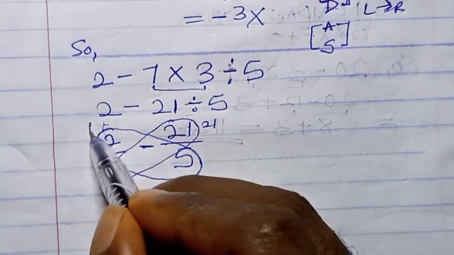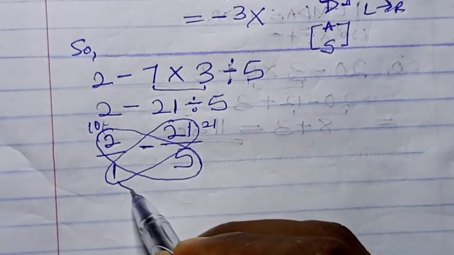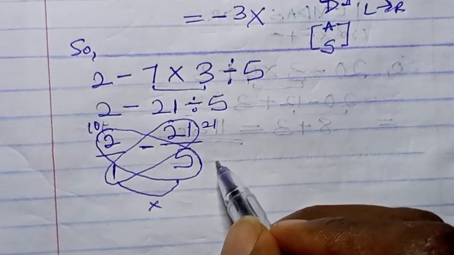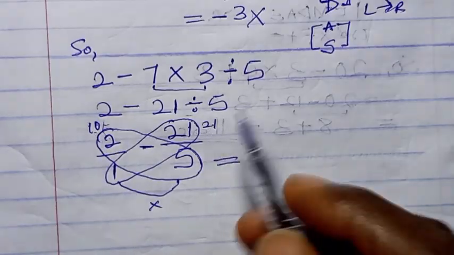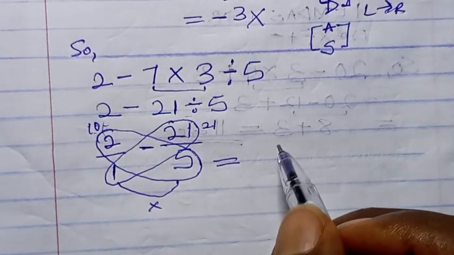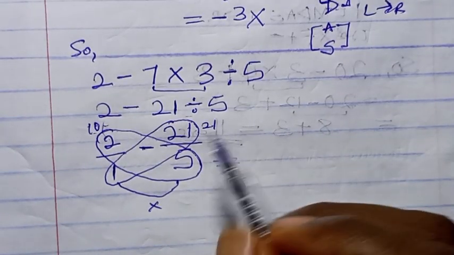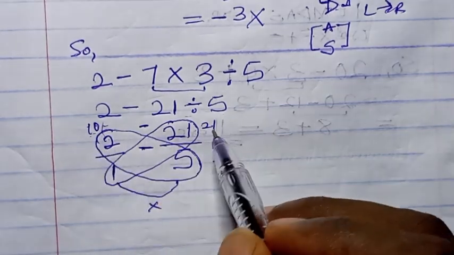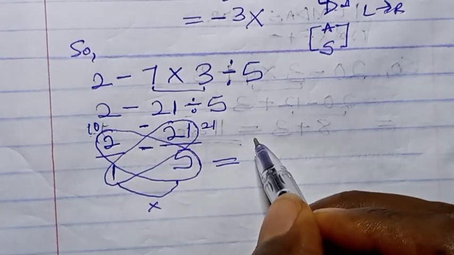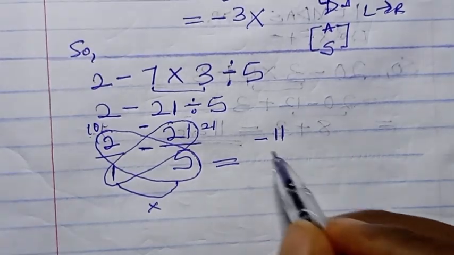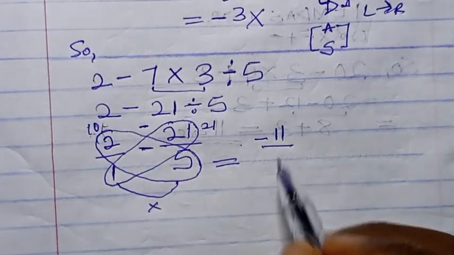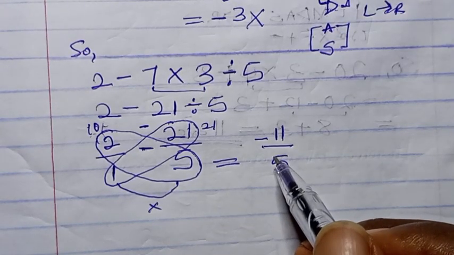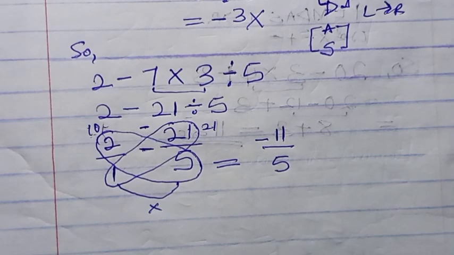2 times 5 will give us 10. Now multiply this. 1 times 5. So this plus this is going to give us what? 10 minus, so there's minus sign here, all right? 10 minus 21 is going to give us negative 11 over 1 times 5 is going to give us 5. So this is the answer for the improper fraction, all right?